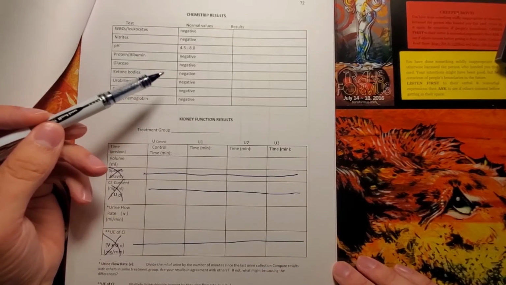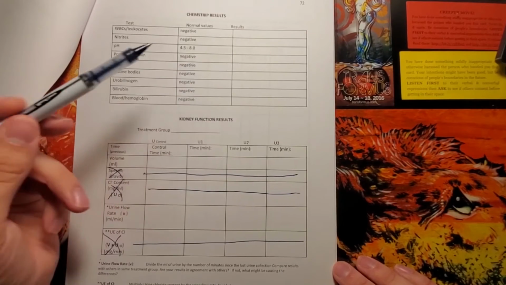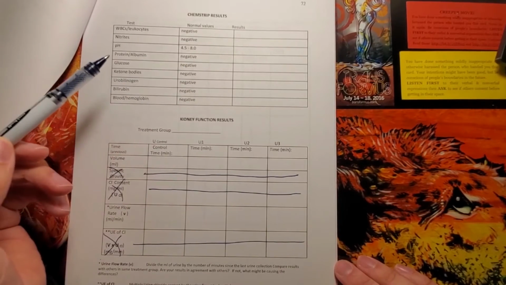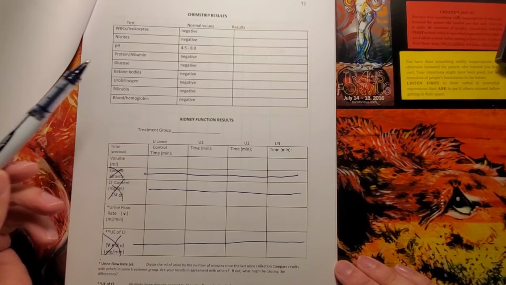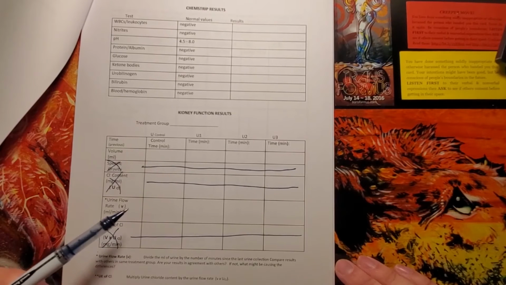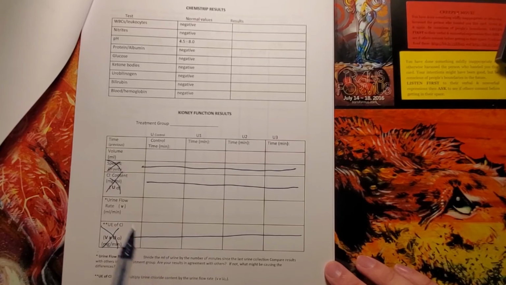For your control value, these are the results for your chem strip. Fill those in and note that most of those things, actually all those things, are not supposed to be there. And then down here is where you're just going to record your several urine collections. Now note, I did give you 3 cups, and it looks like there's 4 spaces here. So if you want to do the whole thing, then I guess you're going to have to reuse a cup.